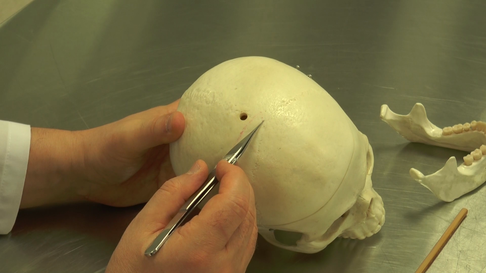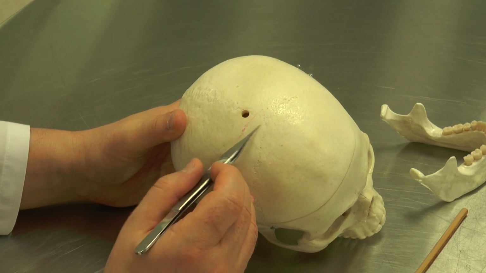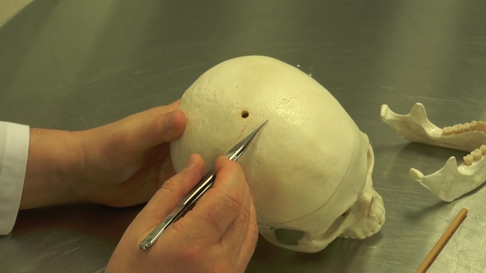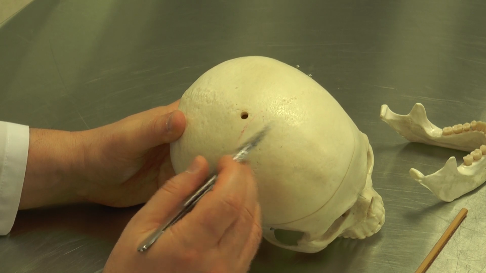This is the area that ossifies later than the other soft spot areas, at around 18 to 24 months. So after 1 or 2 years, it ossifies. This is the last area that ossifies, the bregma.